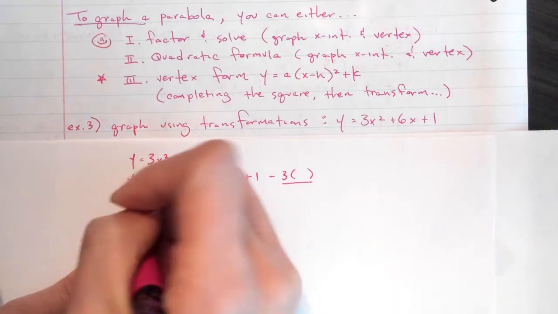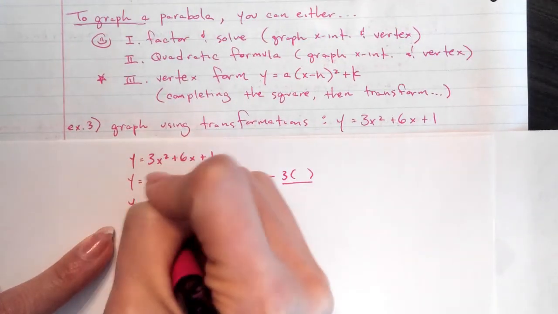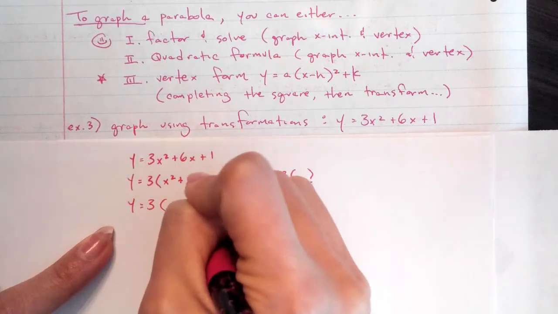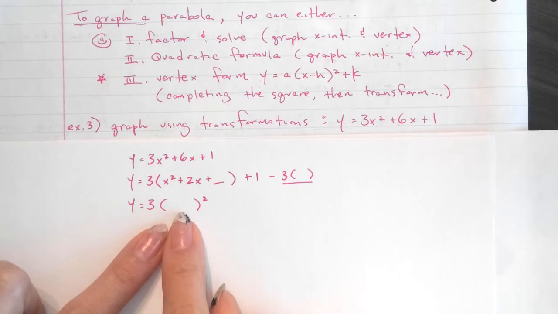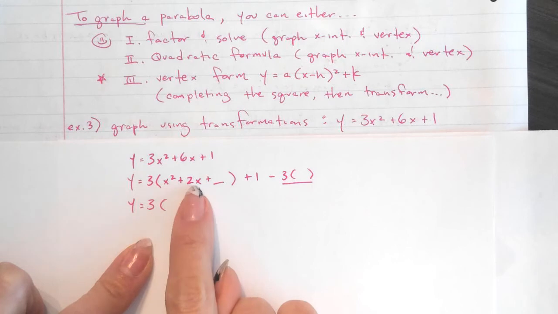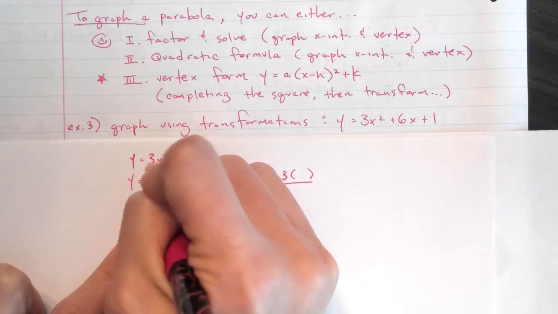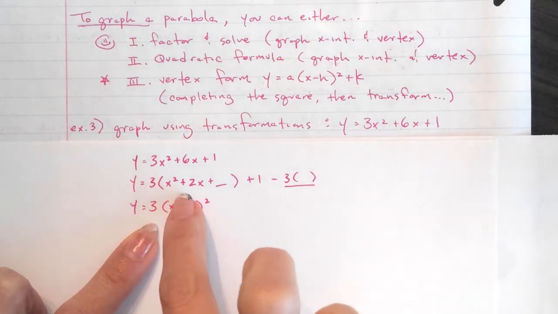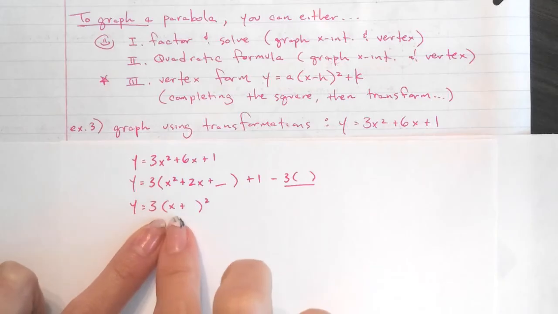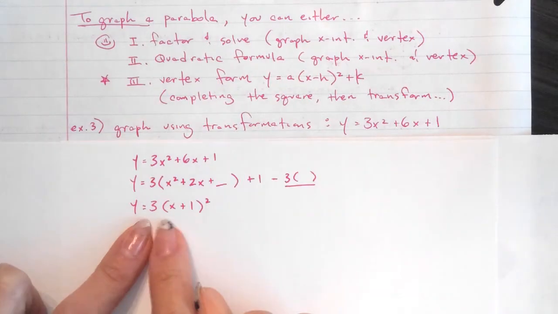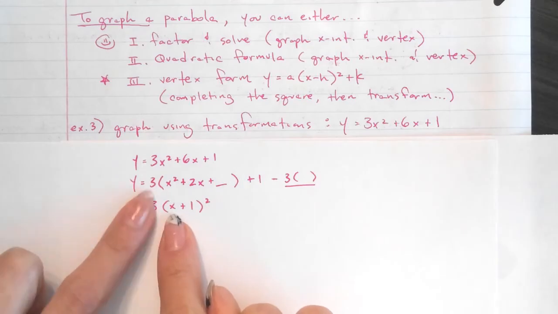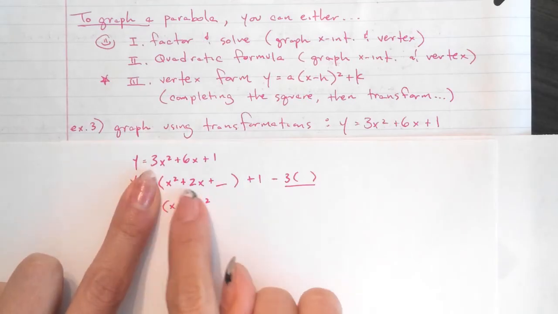Okay, so in my next step, y equals 3 times quantity squared. And then I think about, okay, what should go here? If you don't remember, you can do it 2 ways. The easiest way is you look over here and you go, okay, this is going to be x plus, because it's x squared plus. So this is going to be x plus, and then you take that number, divide by 2. And then it should look familiar, like, yeah, if I were to square this, yes, I would get this.